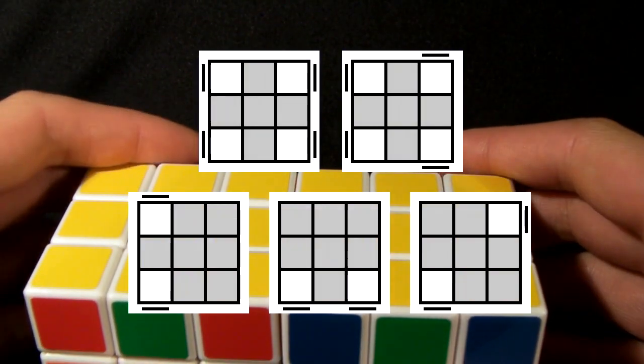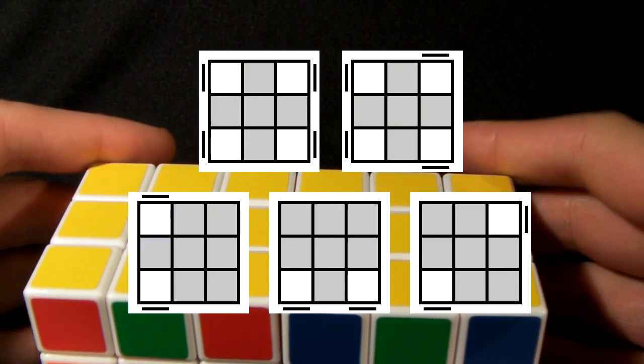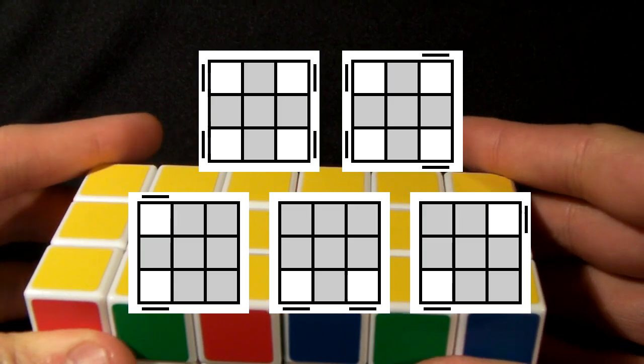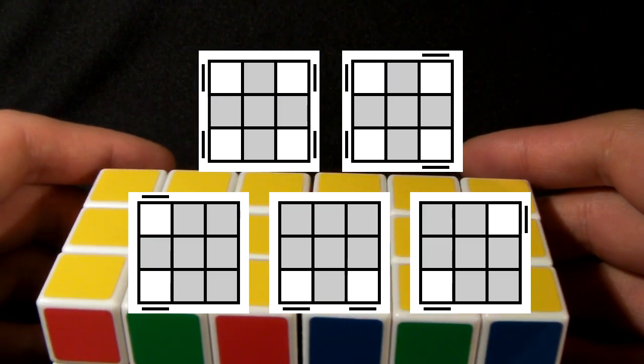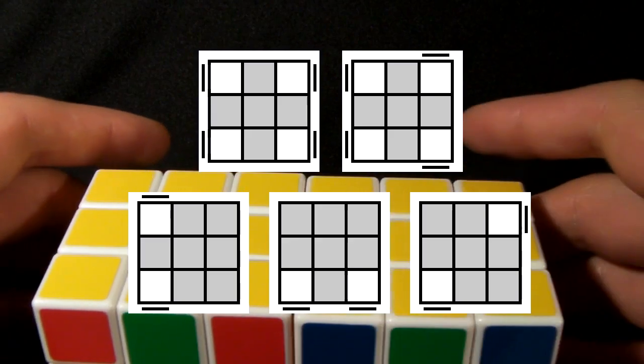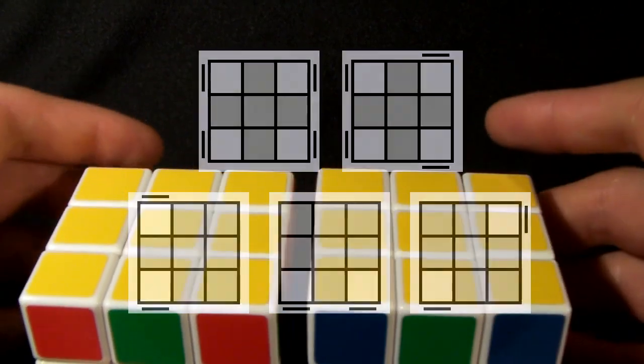For the rest of the cases I'm showing on screen, just hold them simply as you see on screen and execute the Sune case. You will then be left with either Sune or Anti-Sune, so you won't have unnecessary Sune executions.